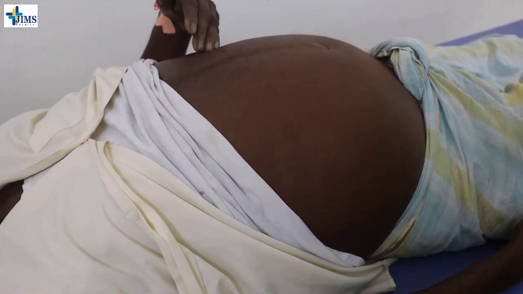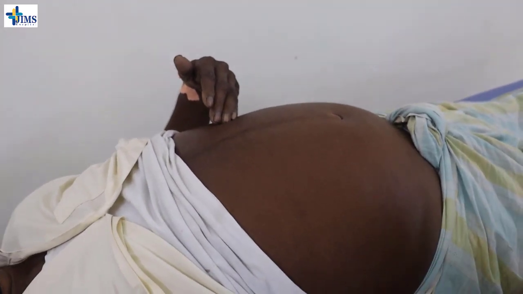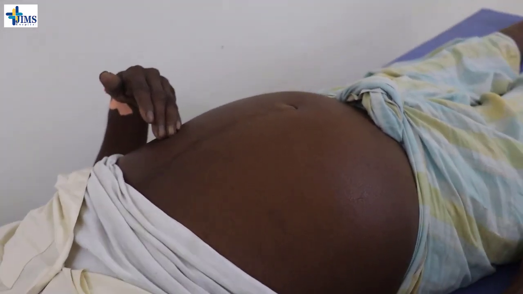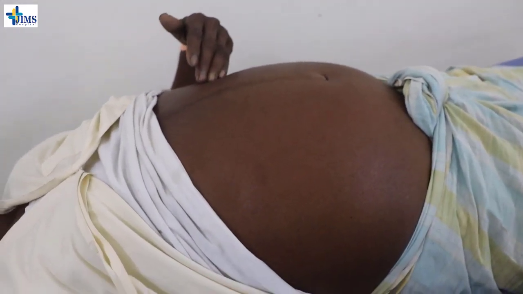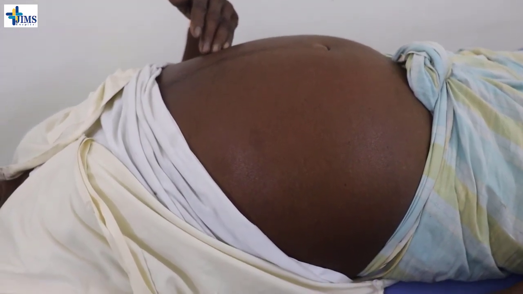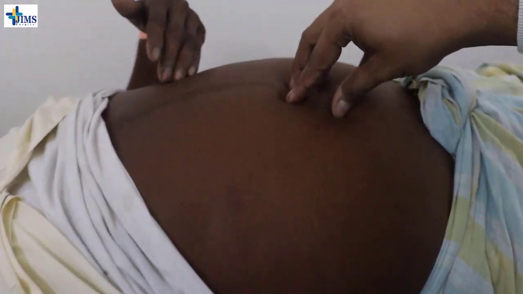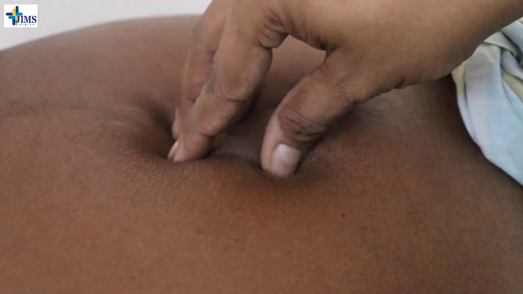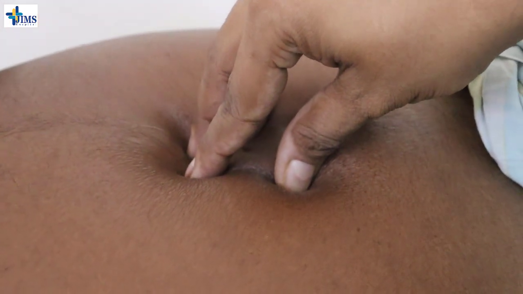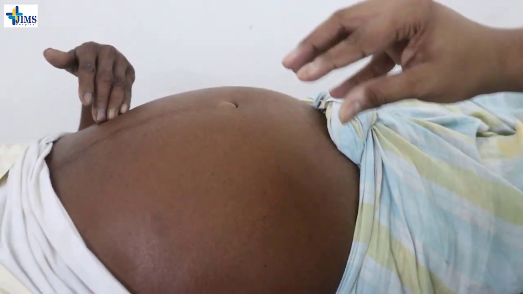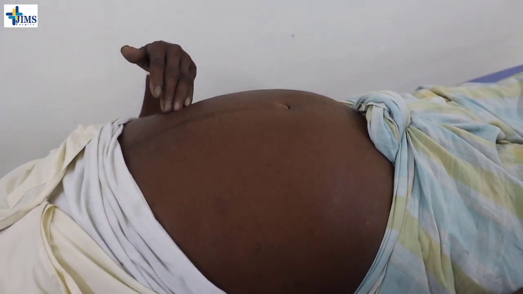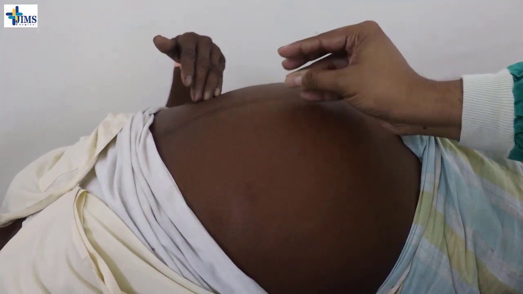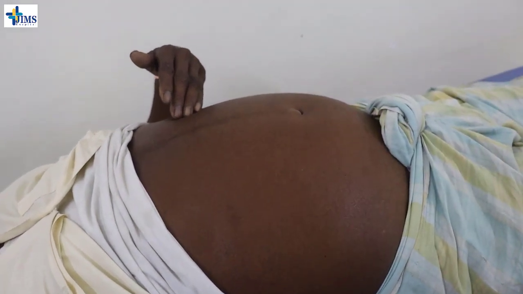So inspection, palpation, percussion. Now the auscultation. Auscultation we very often ignore, but it is also very important. You put your stethoscope here in the umbilical region and wait for some time. You hear a gurgling sound moving every 5 to 10 seconds. This is the intestinal peristaltic sounds. It will be a gurgling sound, not like a heartbeat, but a gurgling sound moving around like this.